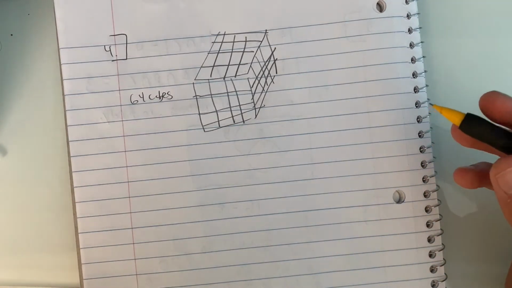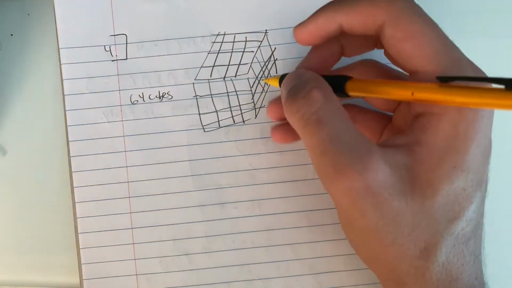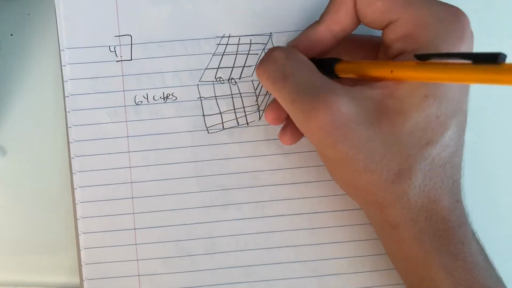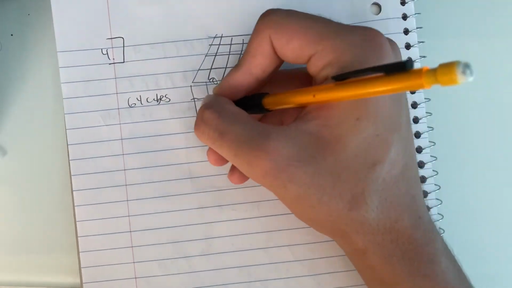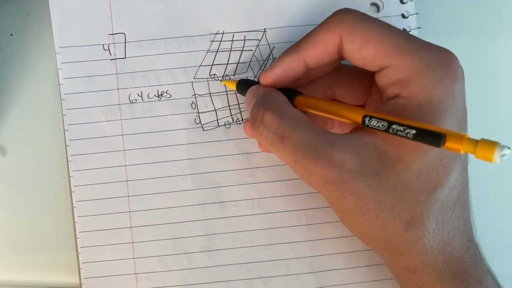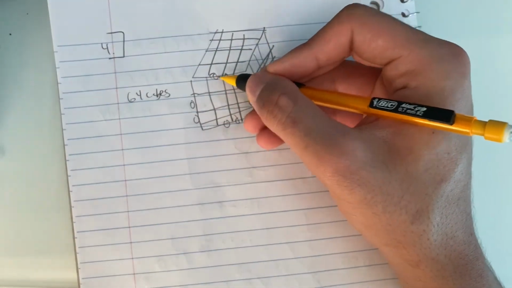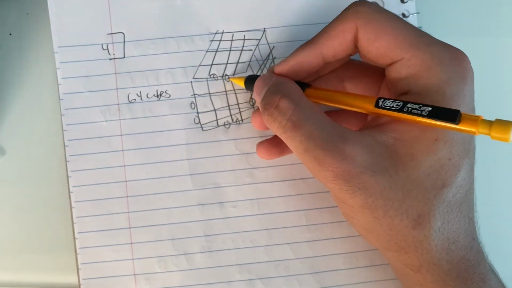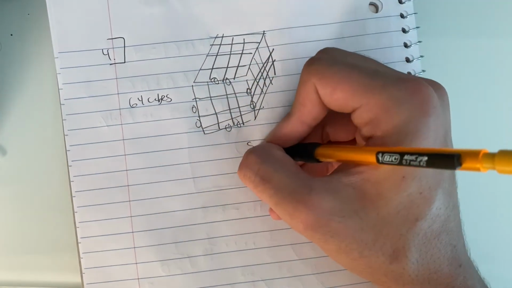So in this problem, we're looking at those middle edge areas. So we have 1, 2, 3, 4. This is another counting problem. You're looking for these edge areas, and you're going to see that there's 2, 4, 6, 8. So there's 8 on this side.